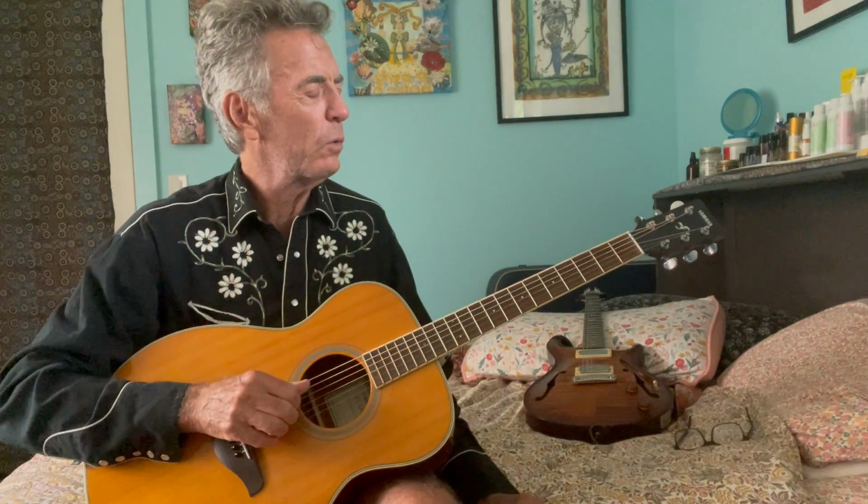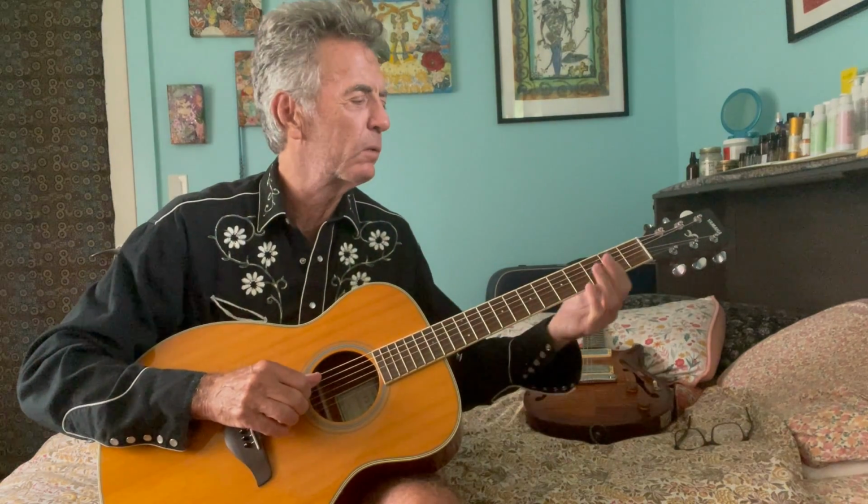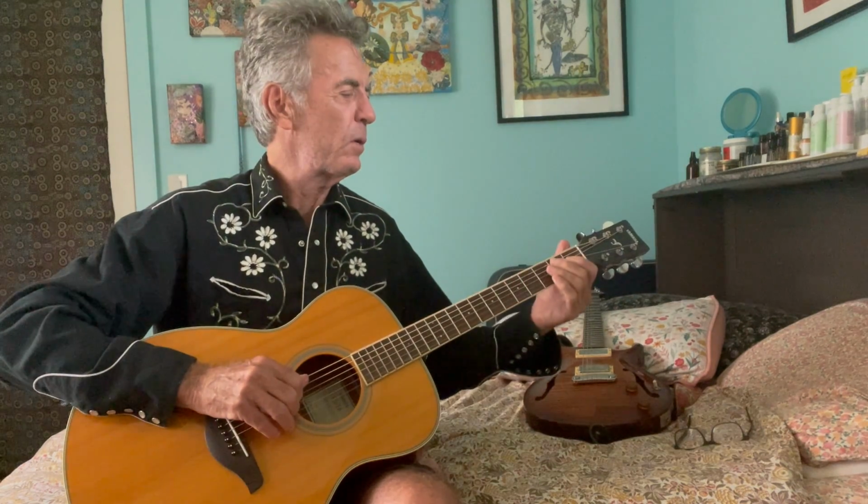So if you're doing a shuffle, say a slow shuffle like this, which we've gone over before, just by bending that C note, which is the third fret on the A string, you're going to make it kind of greasy and funky, right? And if you bend that A string and then hit the octave A, which is the second fret of the G string, it sounds like this. And that alone is kind of cool.